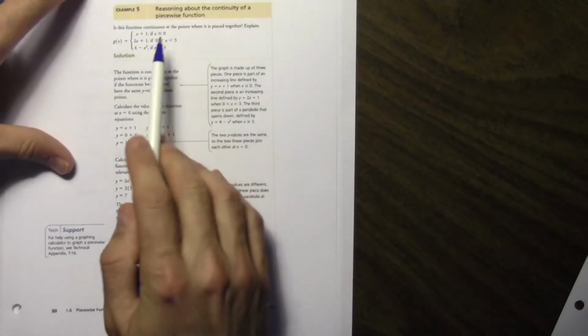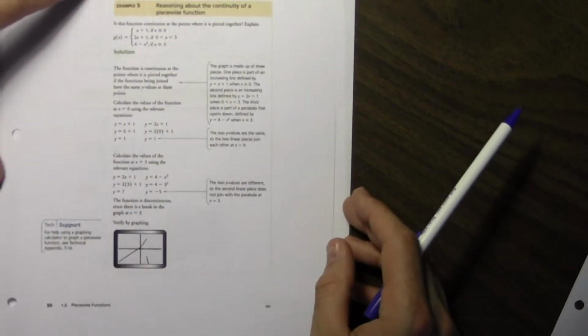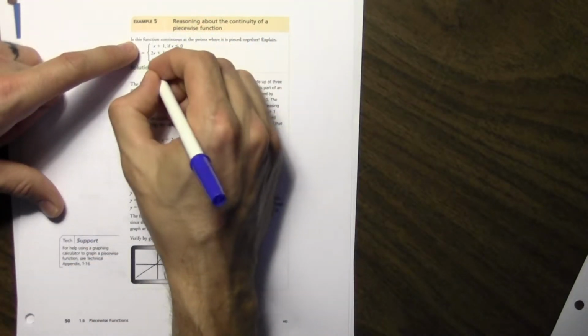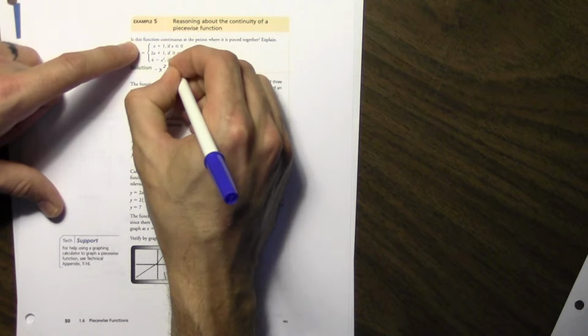There's one more example. Example 5. It's 3 parts, all very simple functions. 2 of them are a straight line. The third one is a parabola reflected in the x-axis, with a vertical translation of 4 positive units. This can be rewritten like this. They just wrote it the other way to confuse, maybe.